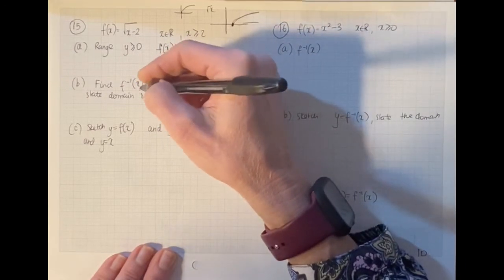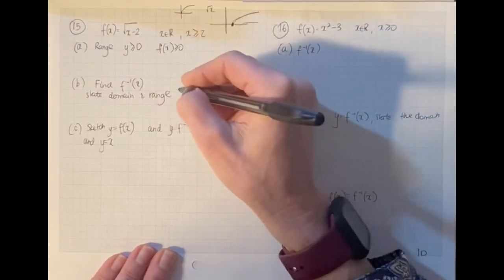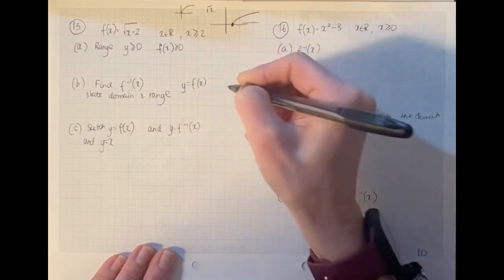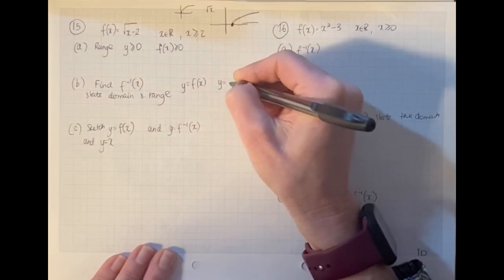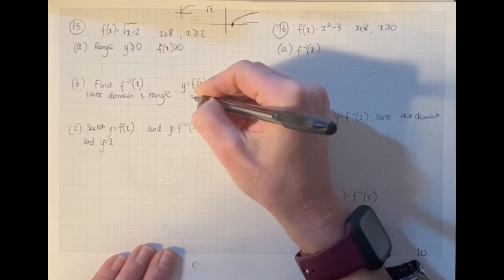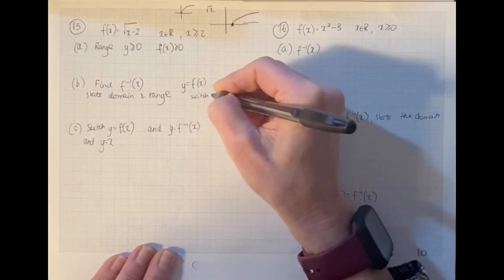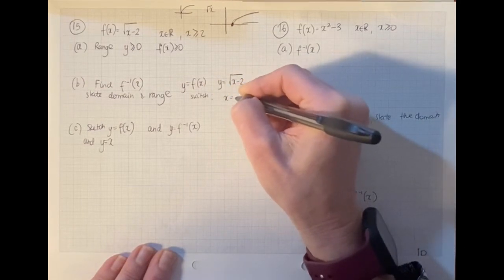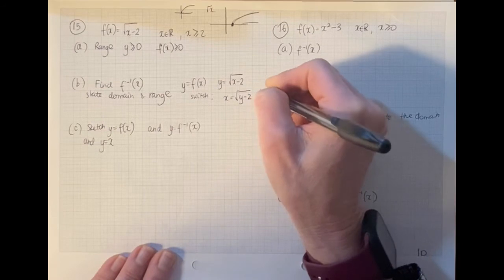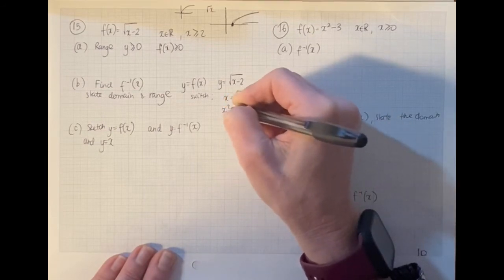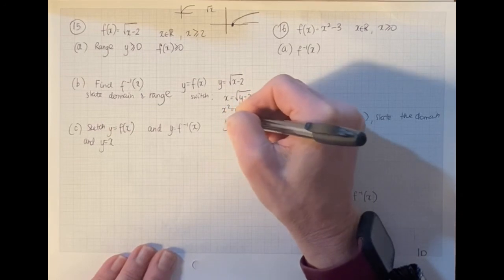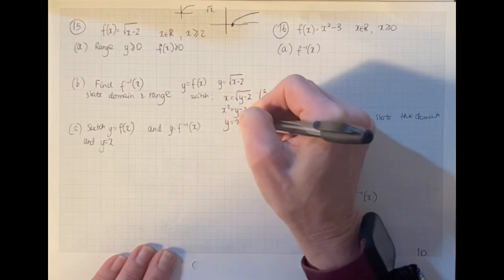Now to find the inverse, we are going to switch. So if you let y equals f of x, we're going to switch y with x's. So switch. So you have x is equal to square root of y minus 2. So let's undo it by squaring. So x squared is equal to y minus 2. So y is equal to x squared plus 2.